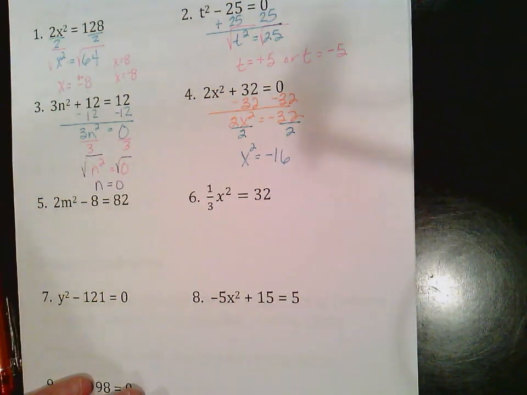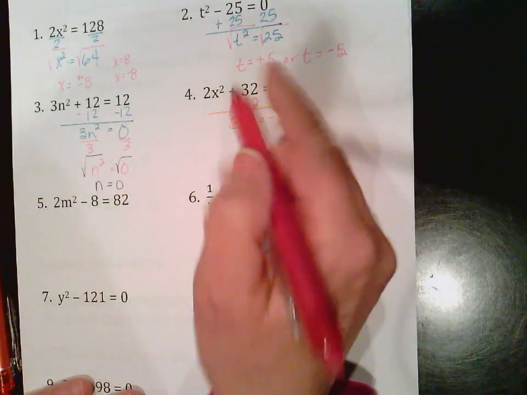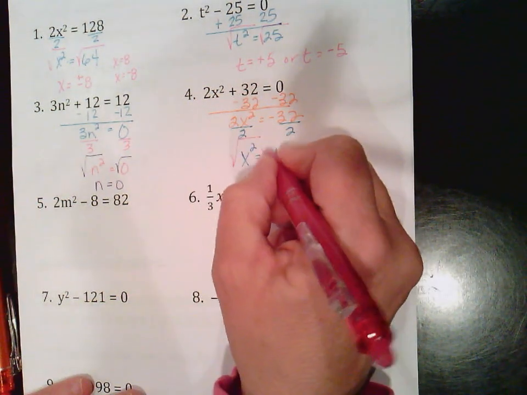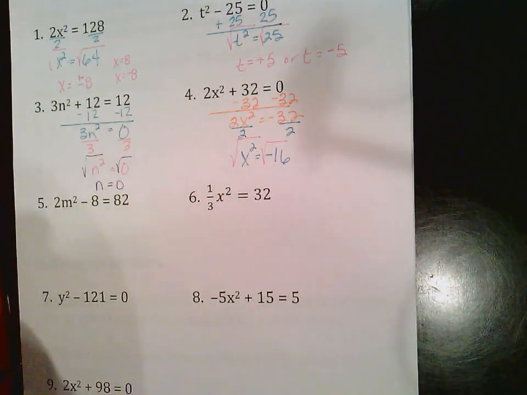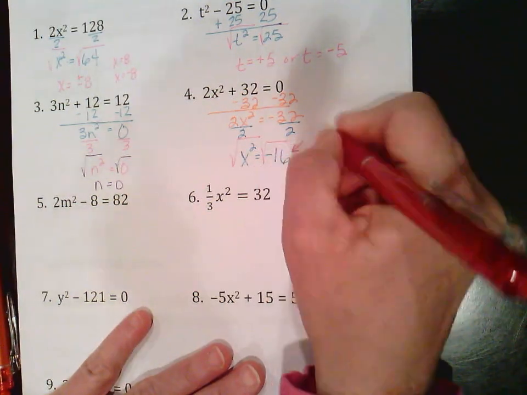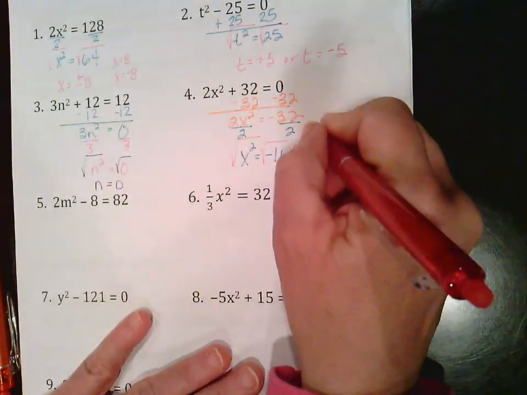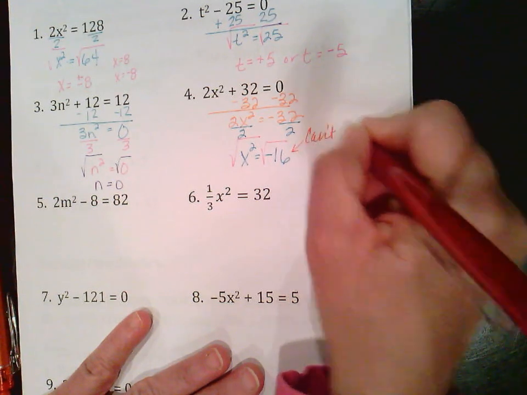Now what I would typically do is take the square root of x squared, take the square root of both sides. But we have a problem here. You can't square root a negative number. Not yet anyway.